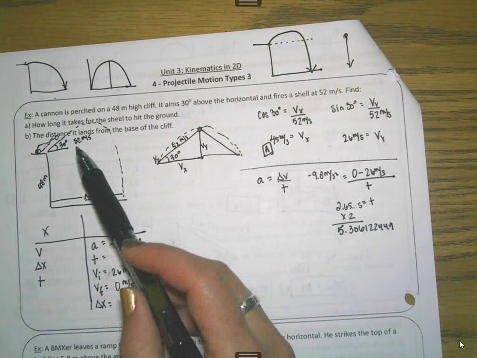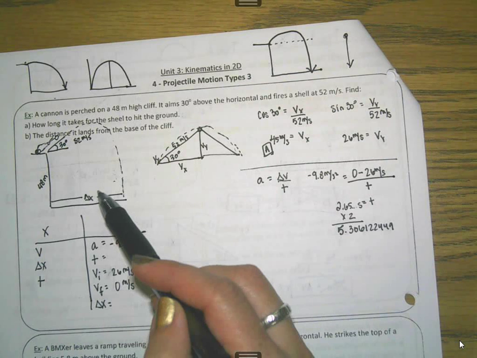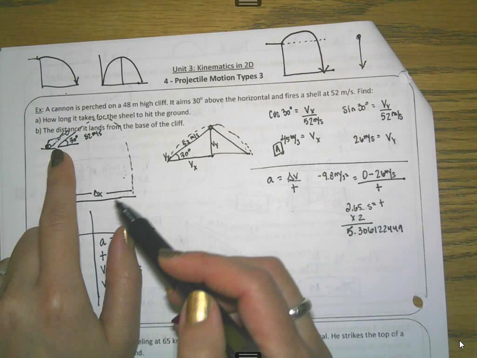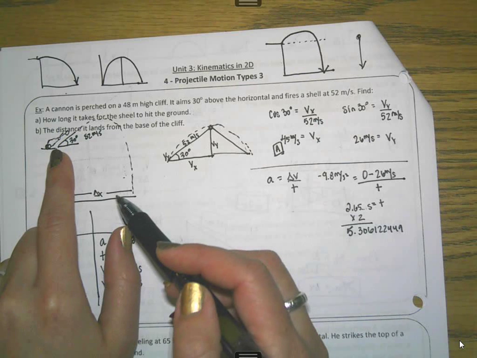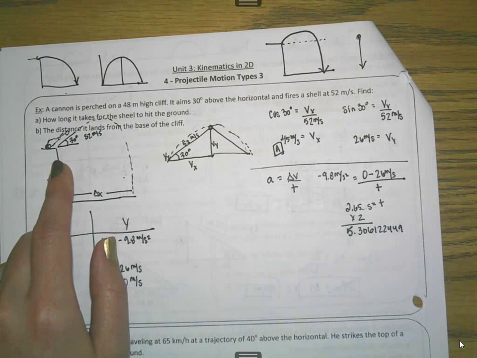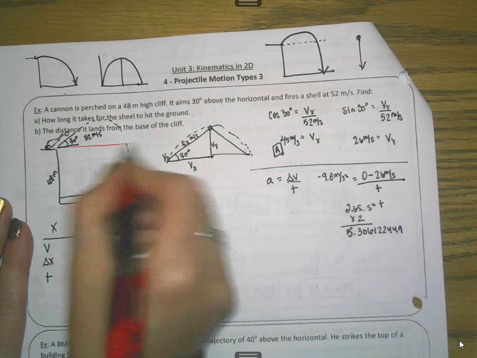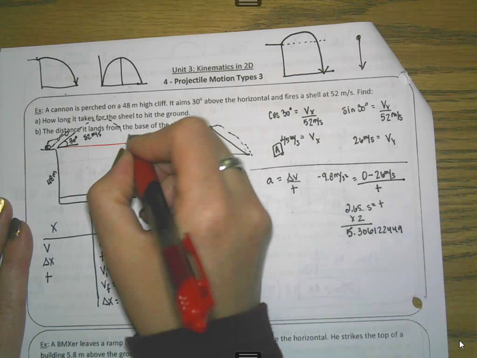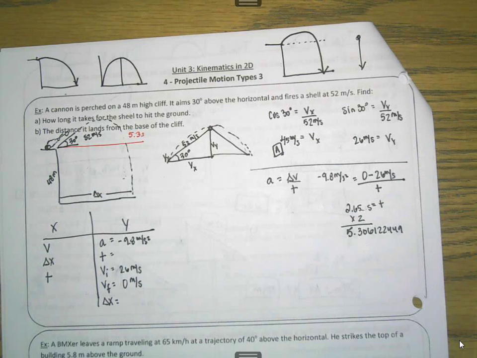Now, if this little cannon shot the shell at ground level and it came back to ground level, I would be done with my problem. But instead, the stupid little cannon is perched at the edge of a cliff to make my life more miserable. So what I have now found is that it's going to take this precious shell 5.3 seconds to fall to the red line. That's what I just found. It's fallen back to where it started from.